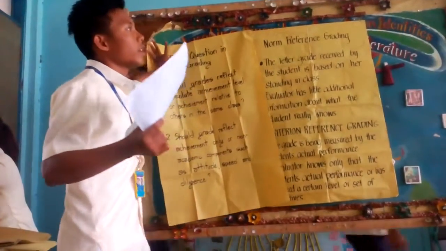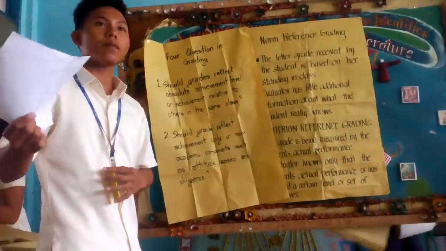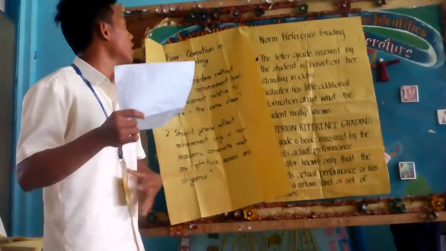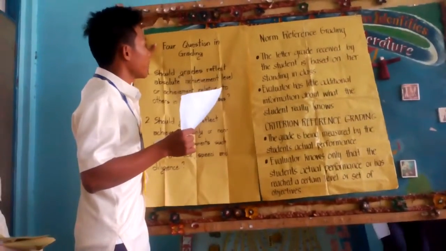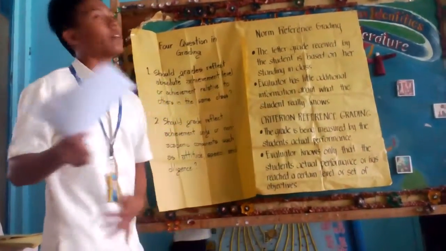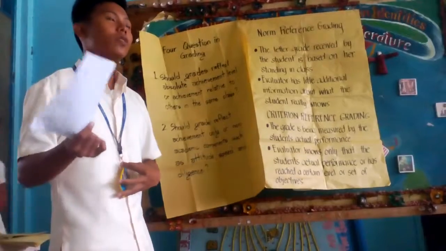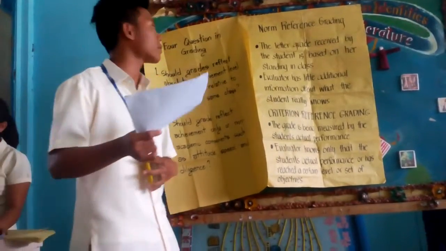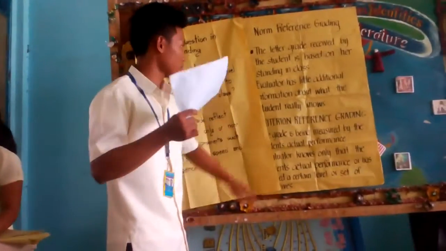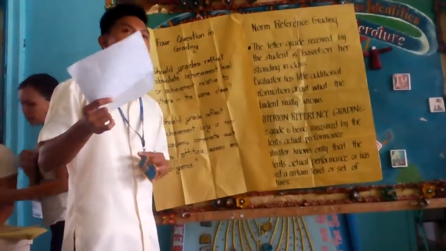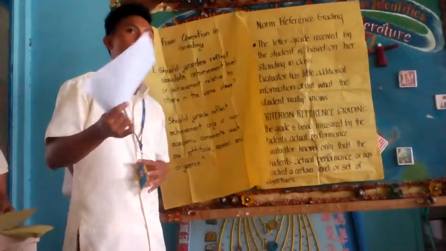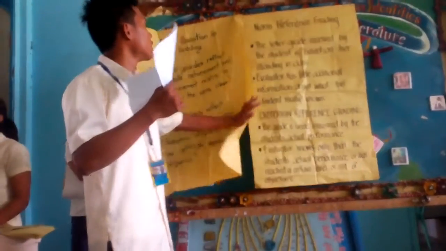While student B, even if he is an average student, because the standard of the teacher in section B is lower, he would achieve a higher place in the class because his or her classmates are considered to be slow learners or they are poor in learning.